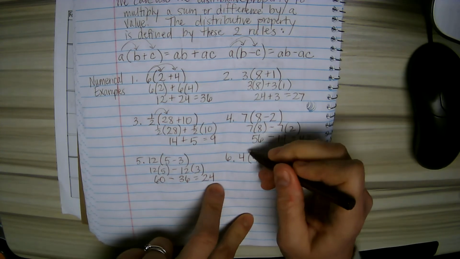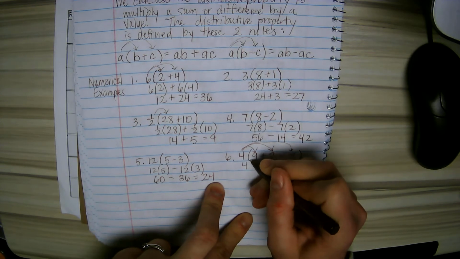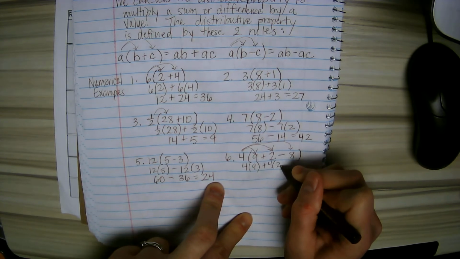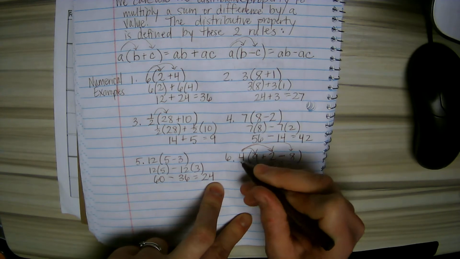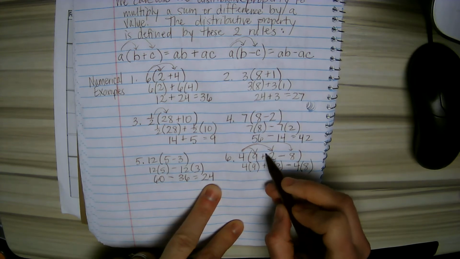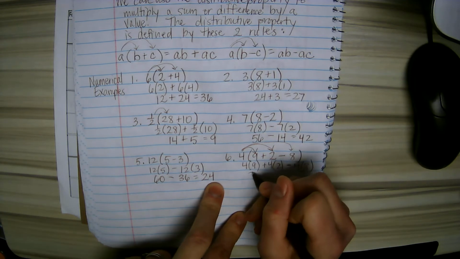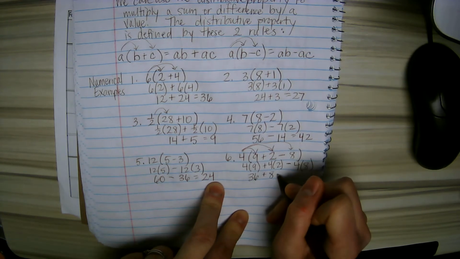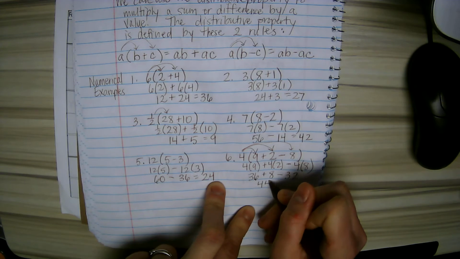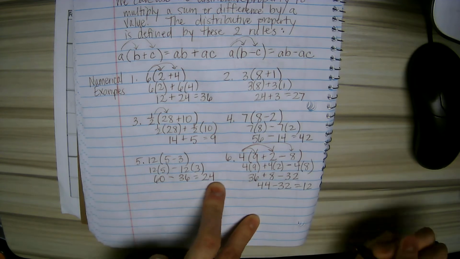Alright, now even though there's 3, we're still going to do it the same way. 4 times 9, bring down that sign. 4 times 2, bring down that sign. 4 times 8. Do you see what I'm saying when I say bring down that sign? We're adding the next one and subtracting that one. So here we have 36 plus 8 minus 32. So this is 44 minus 32, which gives us 12.